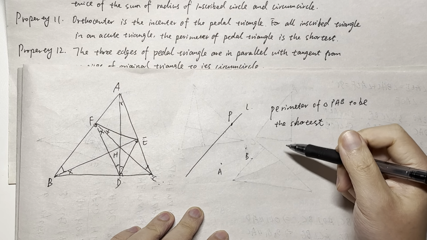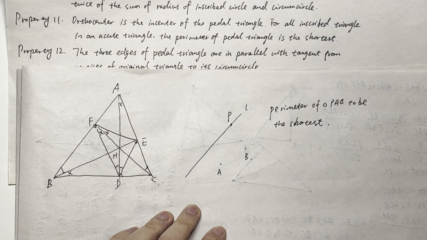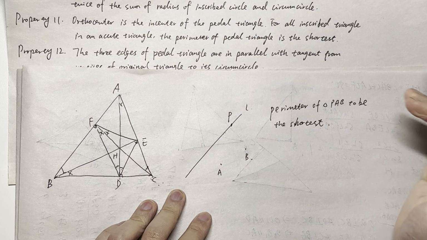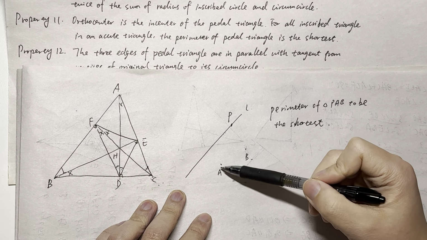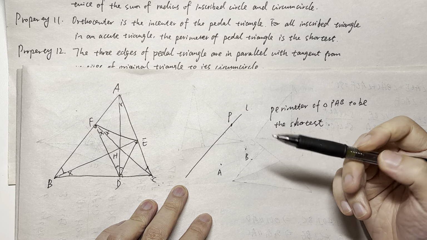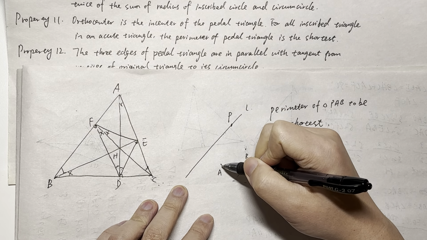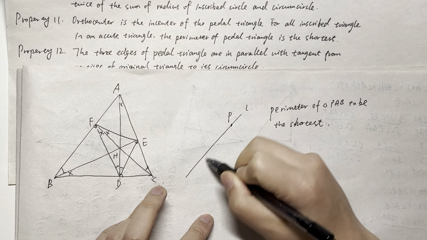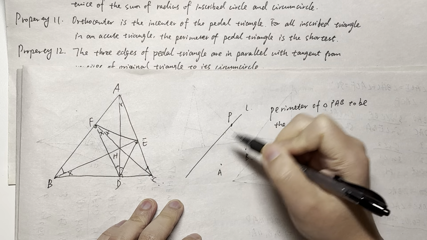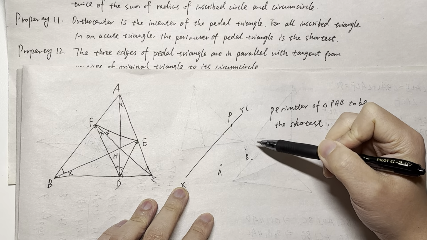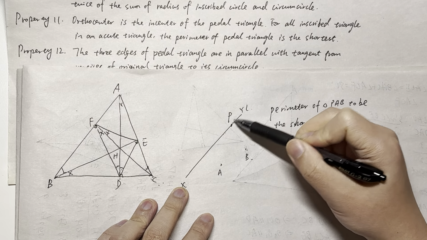The idea is that we can think about the physics. Light goes the shortest path, right? If L is a mirror, then we would have, let's call these points X and Y, angle APX equal to angle BPY, right?